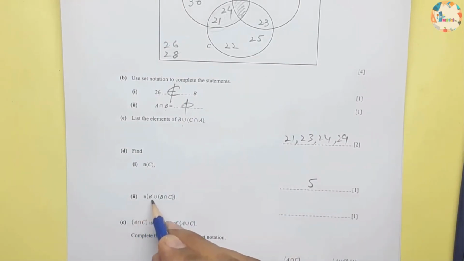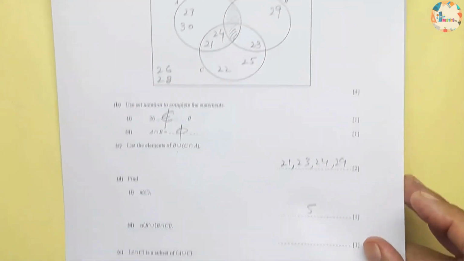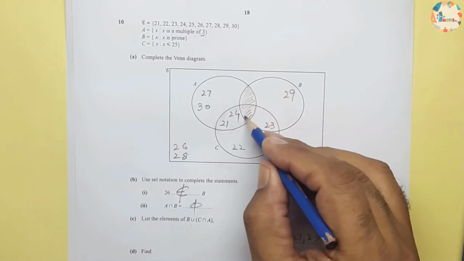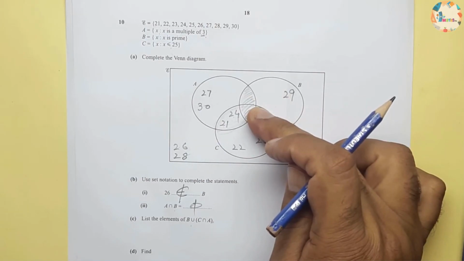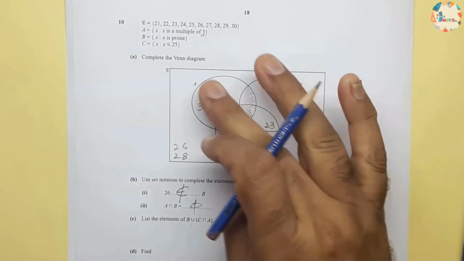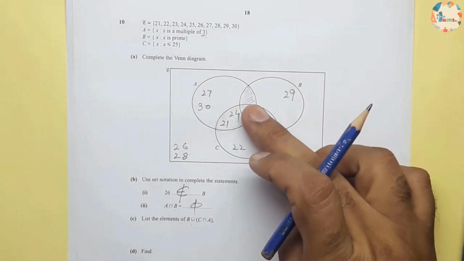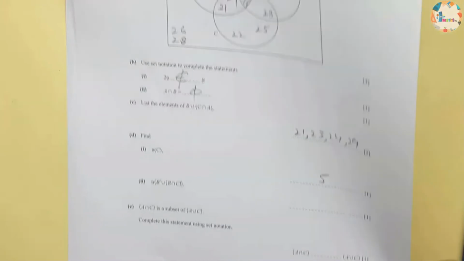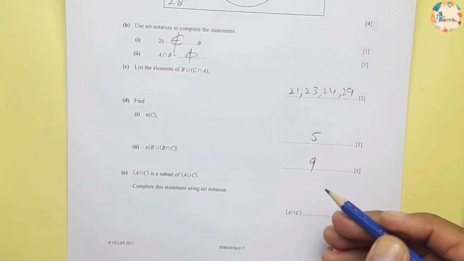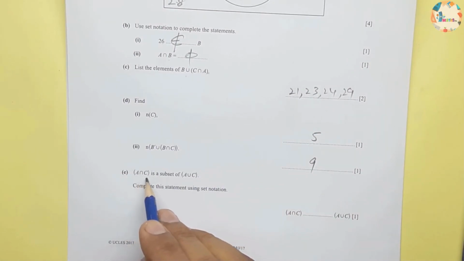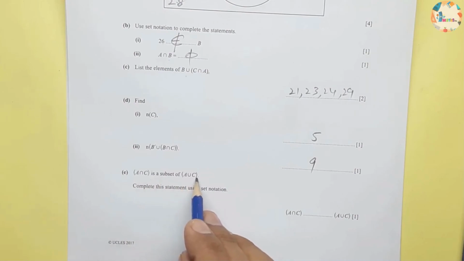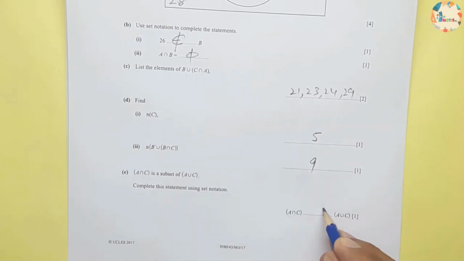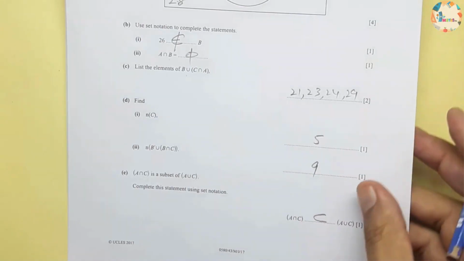Then n of B complement union B intersection C. First B intersection C, B intersection C is this region. So B complement, whatever is not in B, will be this whole area, and union with this one. So it will be 1, 2, 3, 4, 5, 6, 7, 8, 9 numbers. So members of this will be 9. Then A intersection C is a subset of A union C. Complete this statement using set notation. So A intersection C is a subset of, we can write the subset notation like this, A union C.